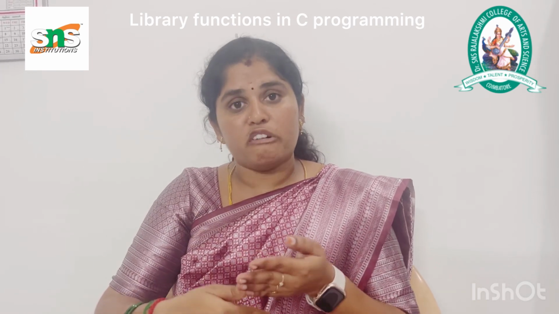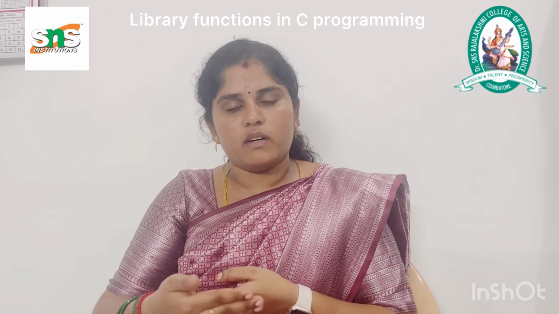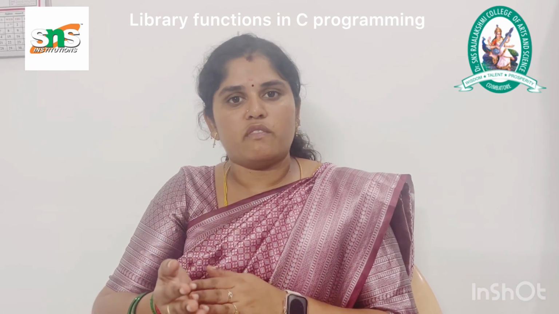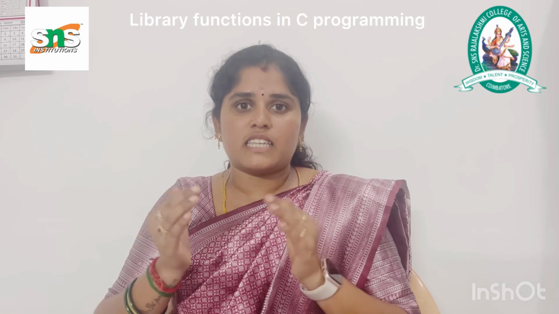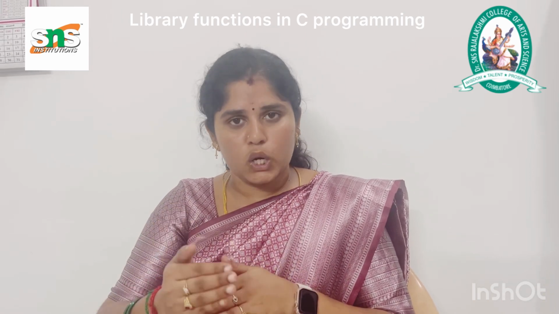If we want to perform complex number addition, subtraction and multiplication, we know that the complex number format is a real number plus an imaginary one. The imaginary part ends with i, for example a plus bi. So this is the complex number format, and for this we have to include the header file #include <complex.h>.